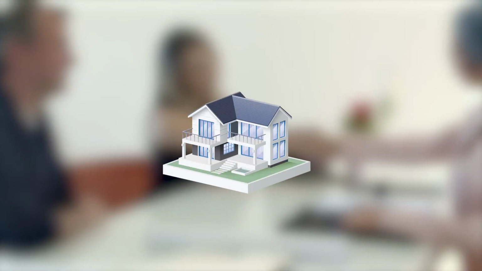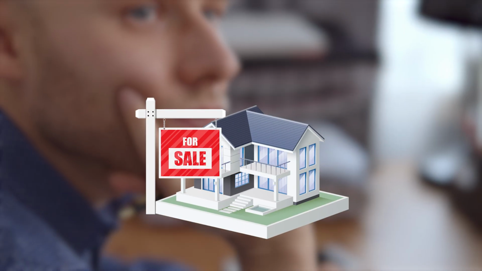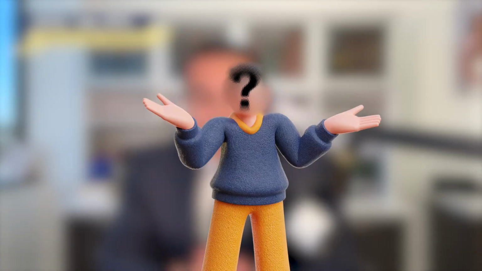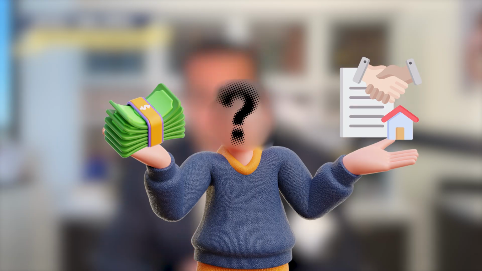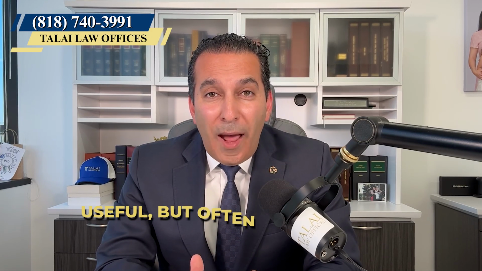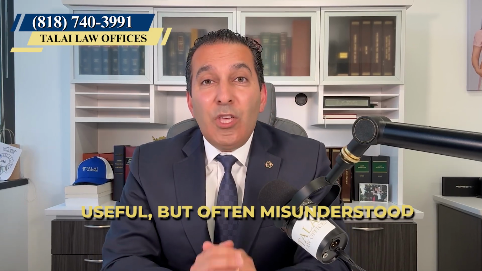You've transferred your property into a land trust, great job, but now you're thinking about selling and suddenly no one knows who's supposed to sign, who gets the money, or how to actually prepare the deed. The truth is, land trusts are powerful but misunderstood. And if you don't follow the right steps, your sale could be delayed or even fall through.